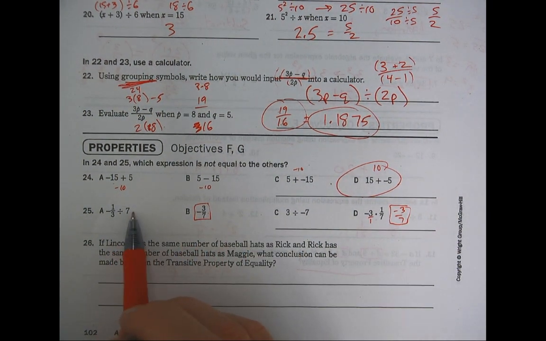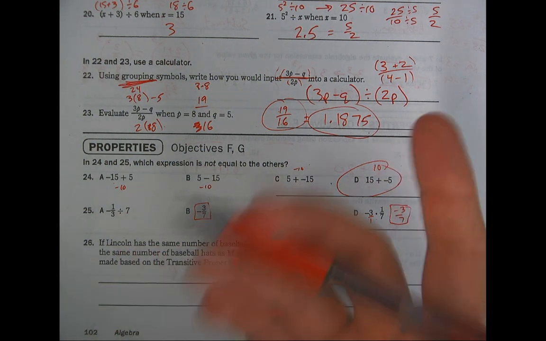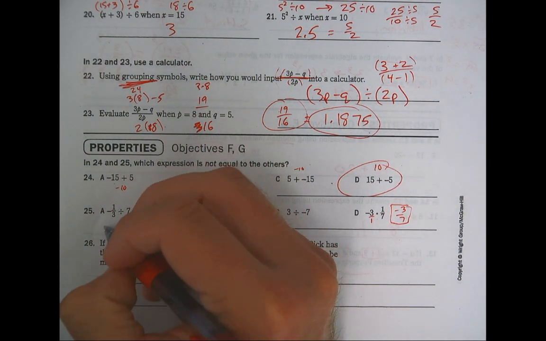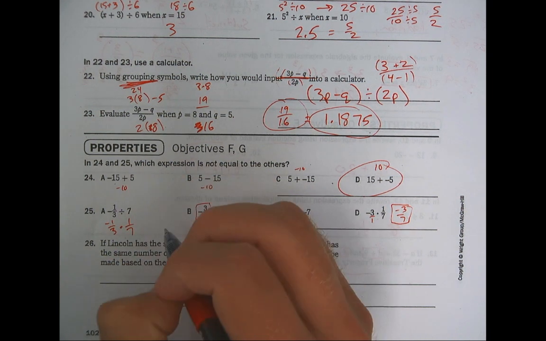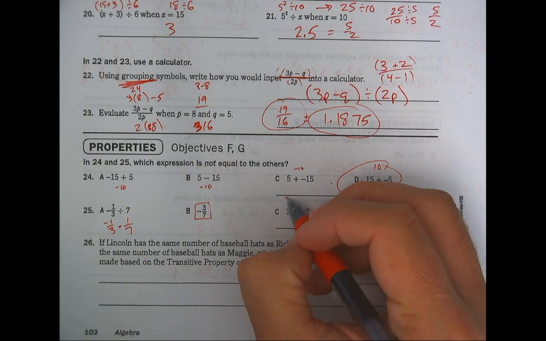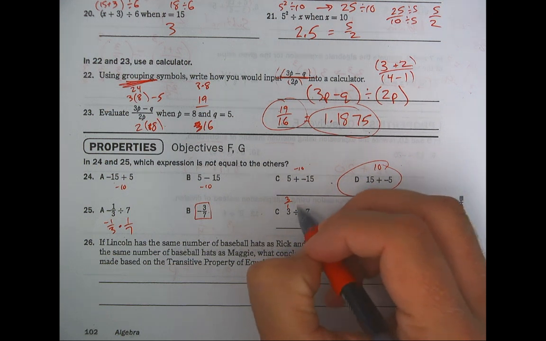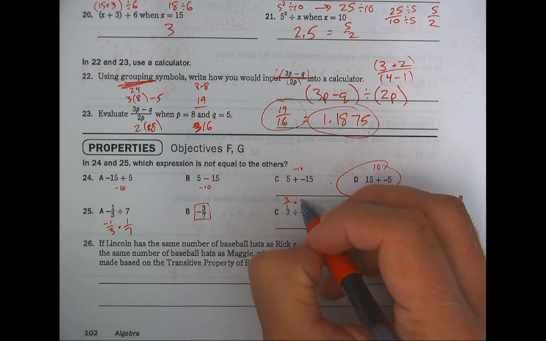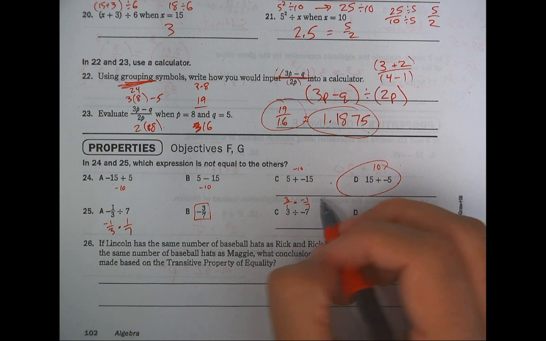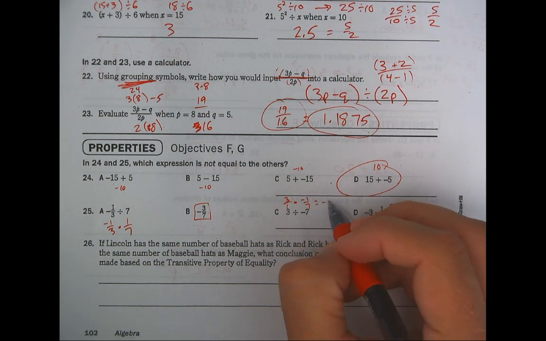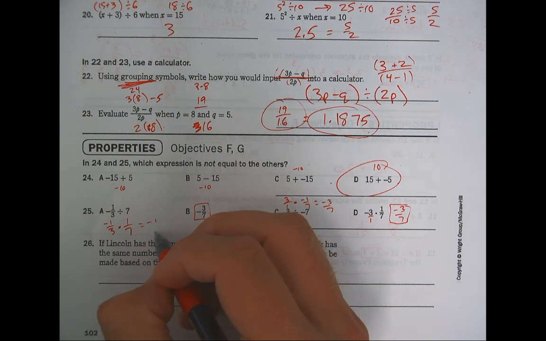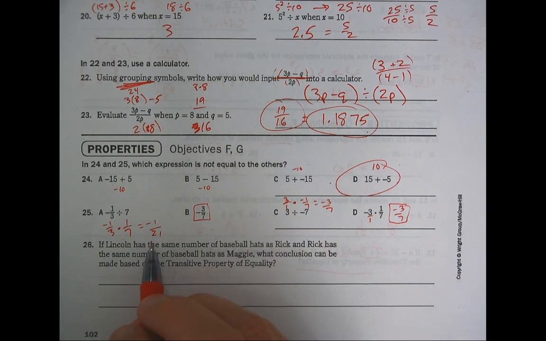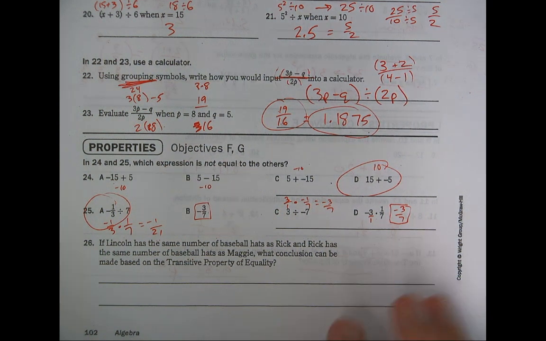What you want to do is turn both of these to multiplication using that property we talked about earlier. So it's negative 1/3 times, and then you flip this one to 1 over 7. Same thing here. This is 3 over 1. Flip it to times, flip this to negative 1/7. Multiply straight across, and you're going to get negative 3/7 here, and here you're going to get negative 1 over 21. So that's the one that's different, letter A.